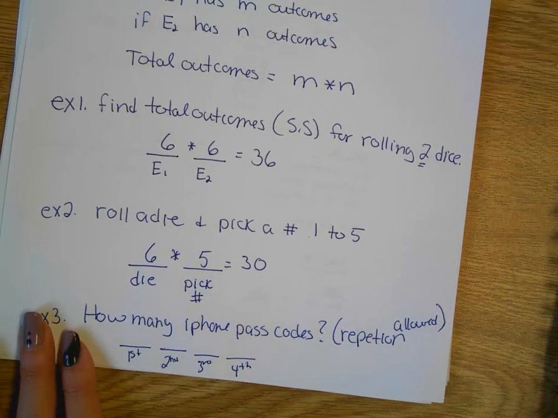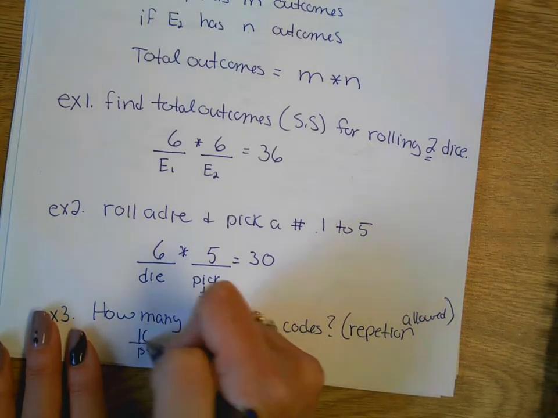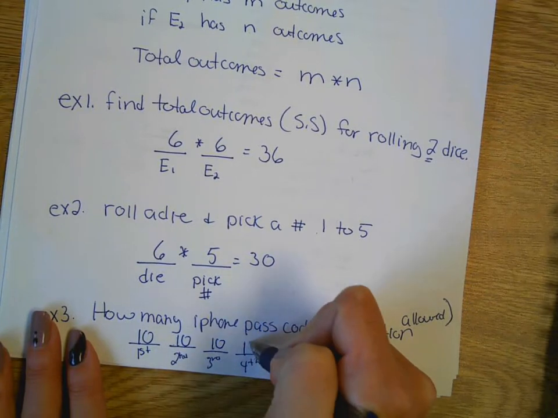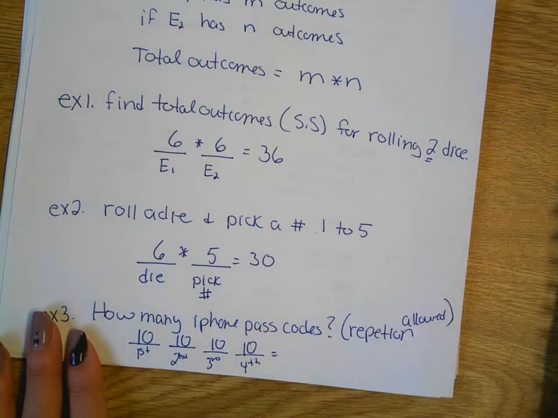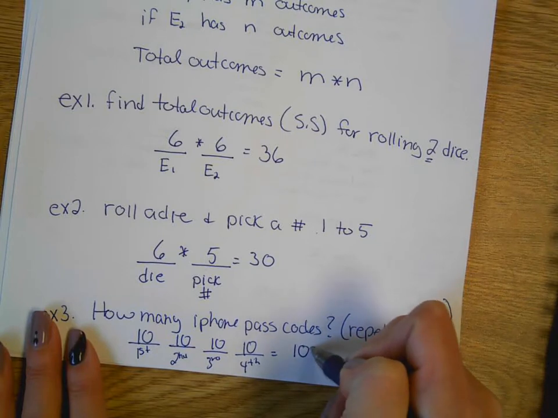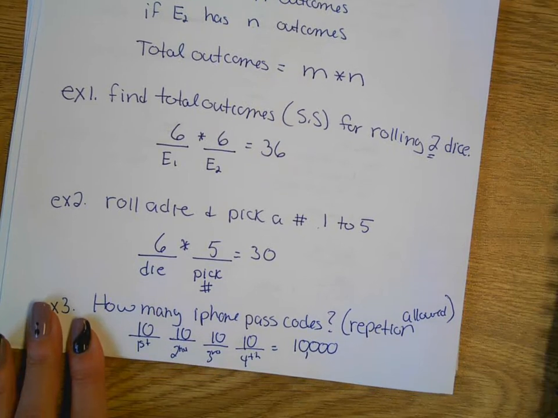How many options are there for each part of the experiment? 10, because we get to repeat the numbers. So you've got 0 through 9, that's 10 choices. 0 through 9, 0 through 9, 0 through 9. So there are 10 times 10 times 10 times 10, a 1 with 4 zeros, which is 10,000 different codes.